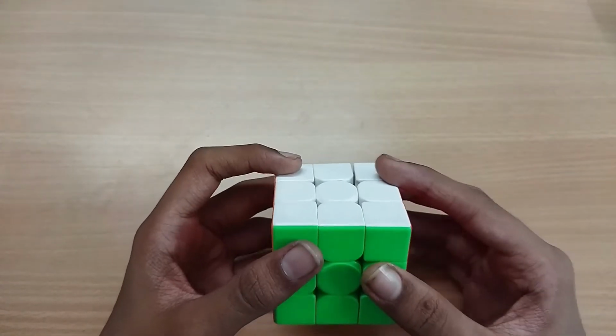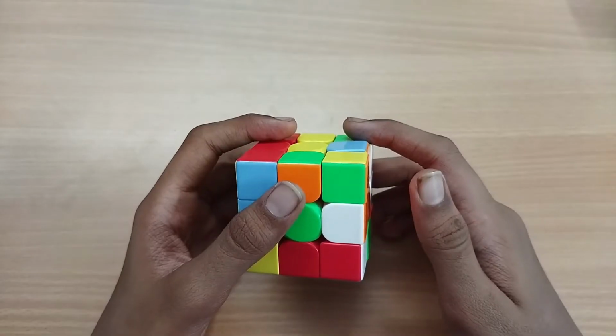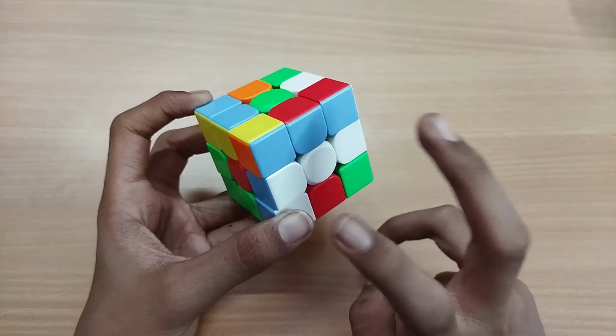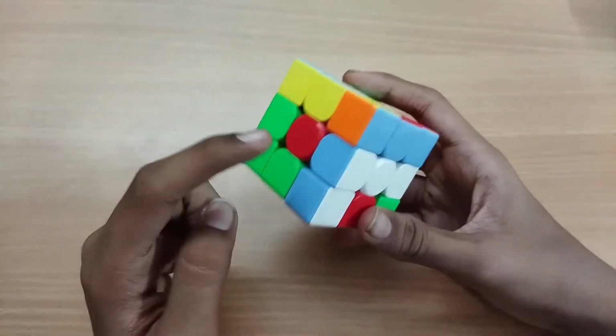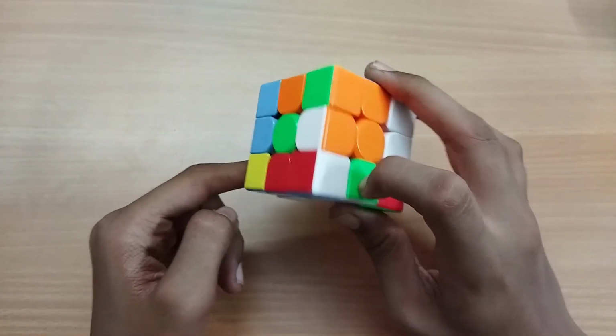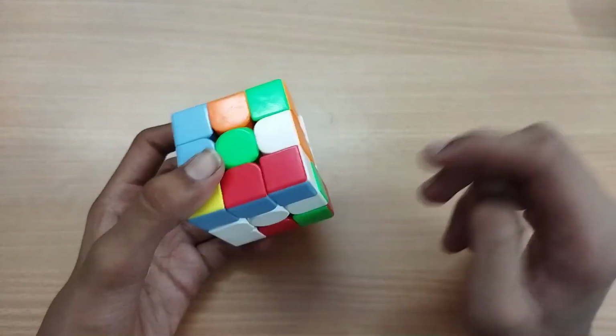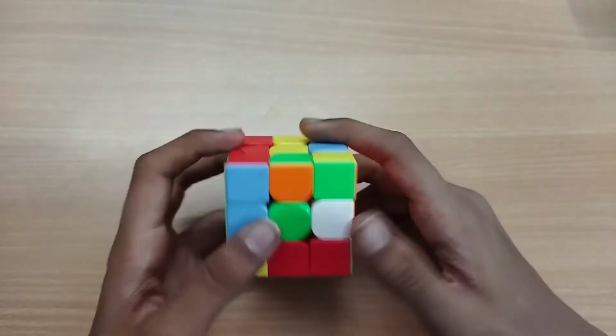So here's scramble number 2, and then you can do the scramble on white top and green front again. So let's begin. So here's scramble number 2, and immediately what I noticed is that there are 2 cross edges that are opposite, which is blue and green, and so they are correctly attached. And then another thing that I noticed is there are 2 F12 pairs already made.